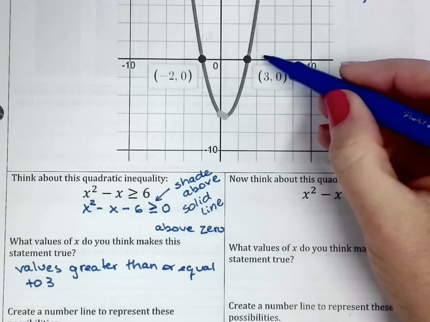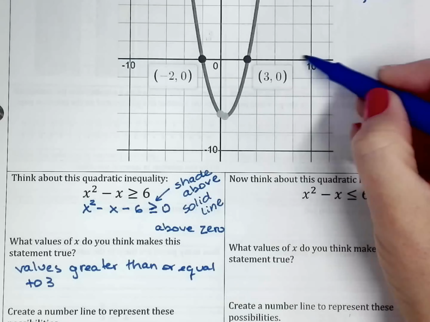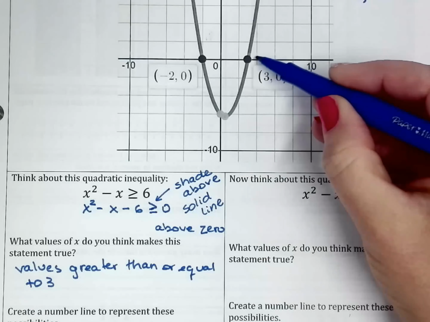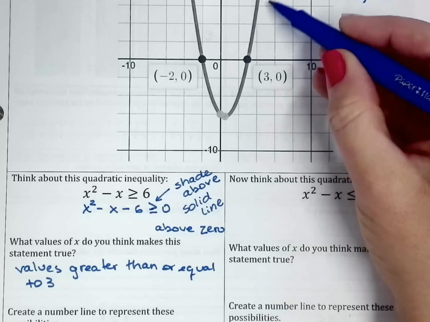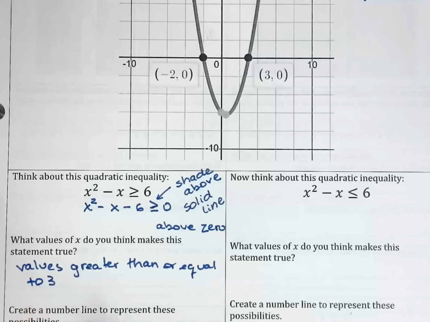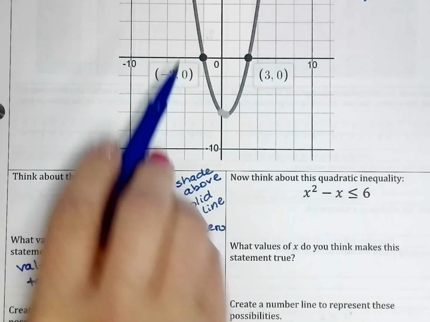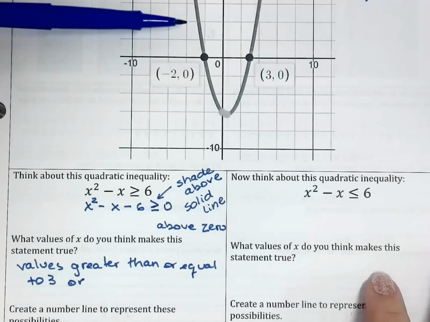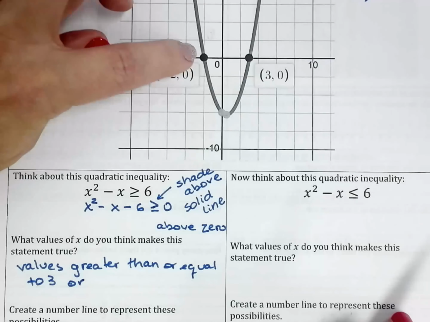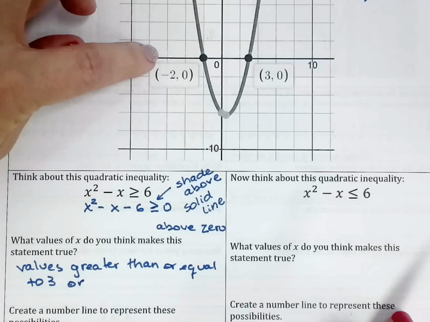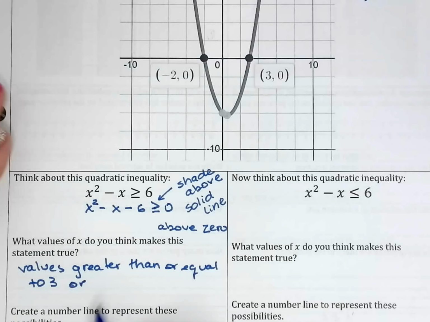I have 4, 5, 6, 7, 8, 9, 10. So all of those are leading my graph to greater than 0. That's why I chose that. Or I also have these values right here on this side. So anything less than -2, -3, -4, -5, -6, and so on.